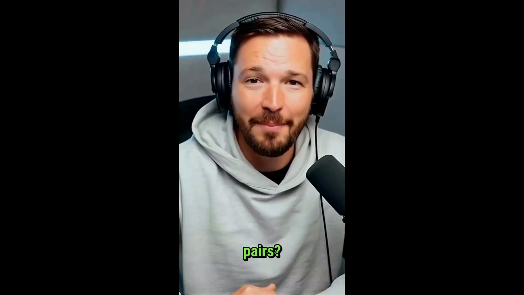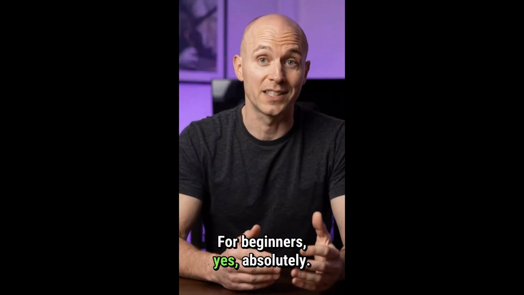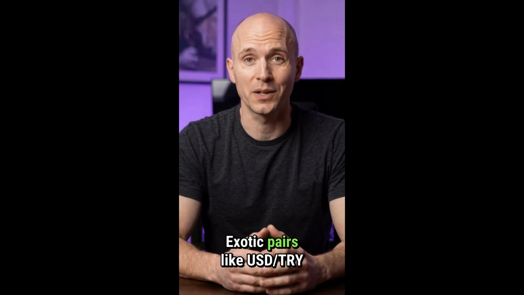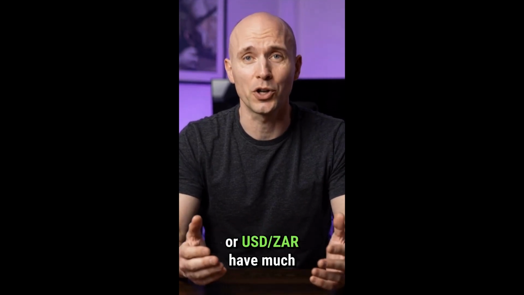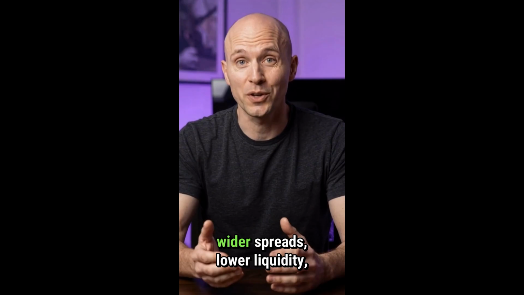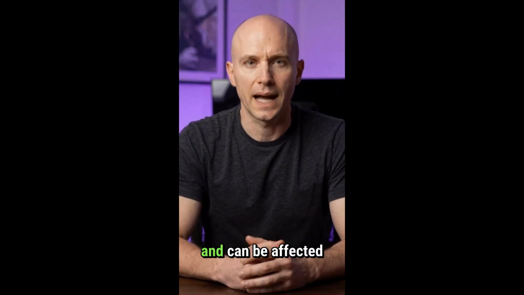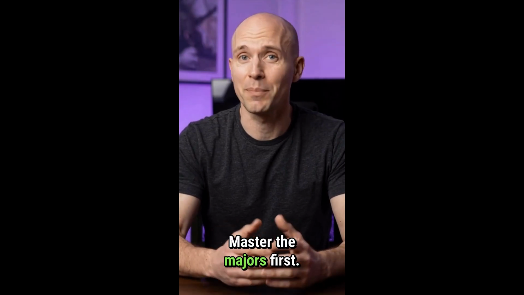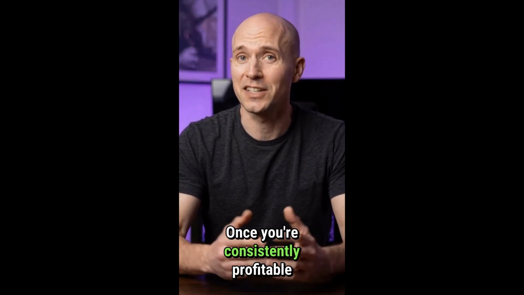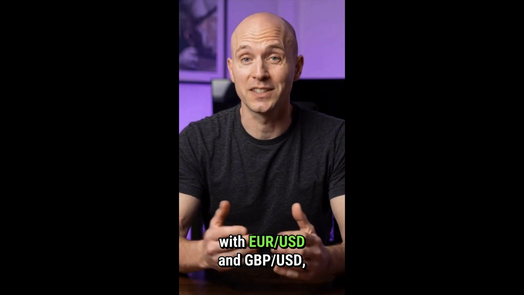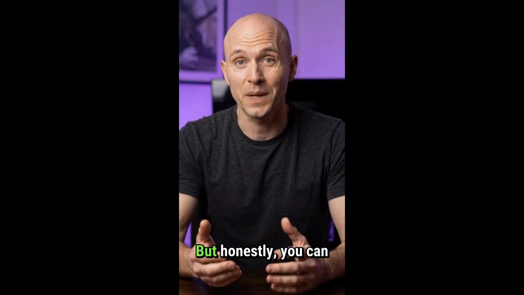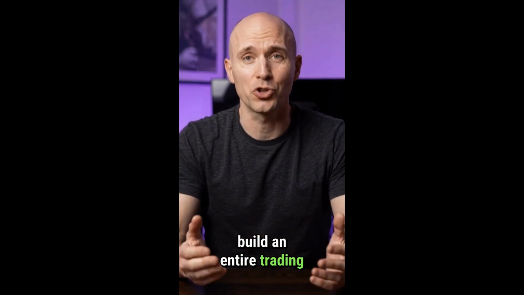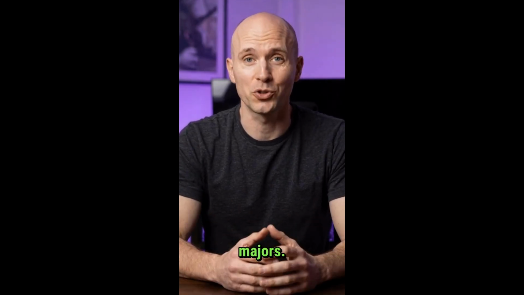And what about exotic pairs? Should beginners avoid those? For beginners, yes, absolutely. Exotic pairs like USD/TRY or USD/ZAR have much wider spreads, lower liquidity, and can be affected by sudden political or economic events. Master the majors first. Once you're consistently profitable with EUR/USD and GBP/USD, then consider branching out. But honestly, you can build an entire trading career just trading the majors.